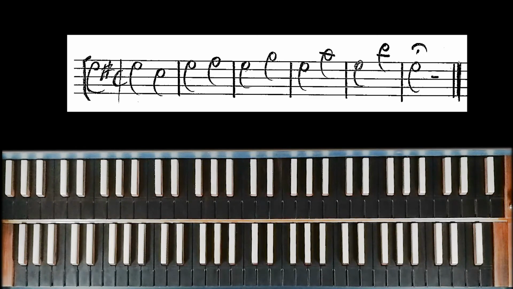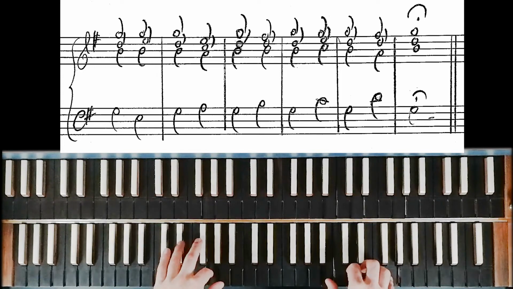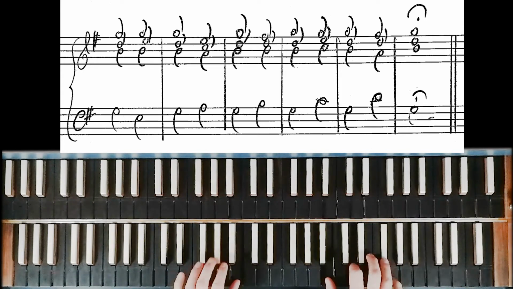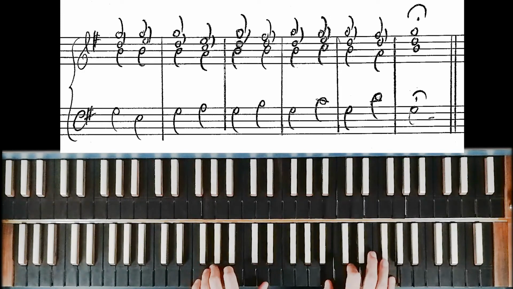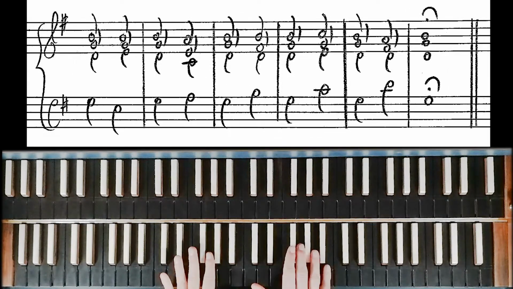This time let's start with the octave position with the G in the top voice. Now let's do the same exercise, but starting with the third position.